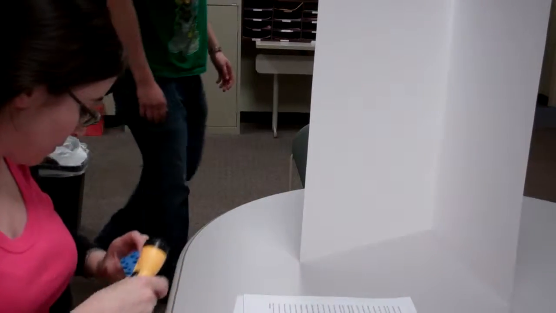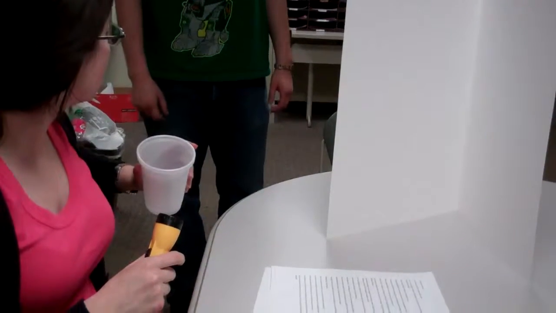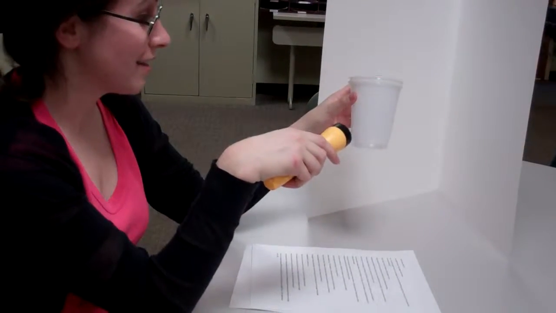Okay, so we're going to try with another object. I have a question. Where's Alejandro Magaña's office? It's right there. This one right here?